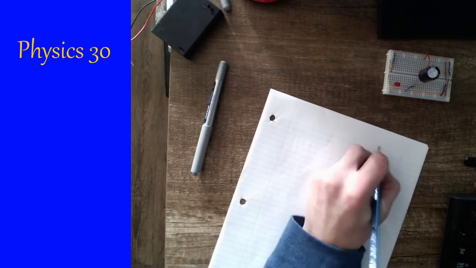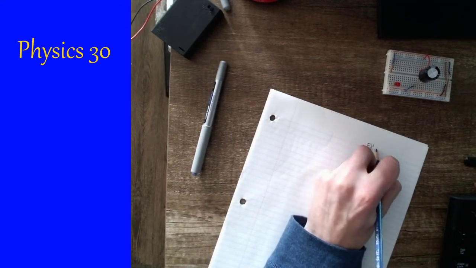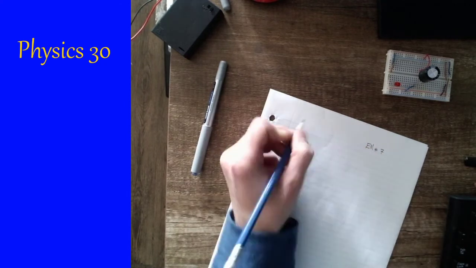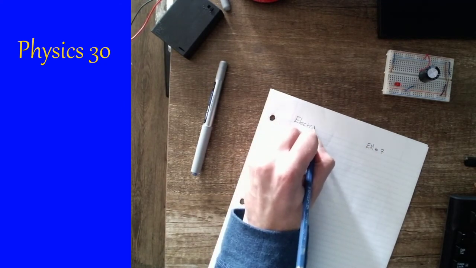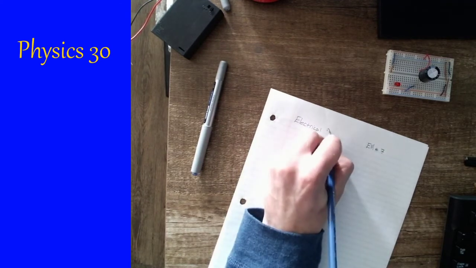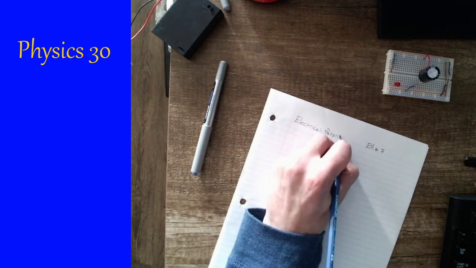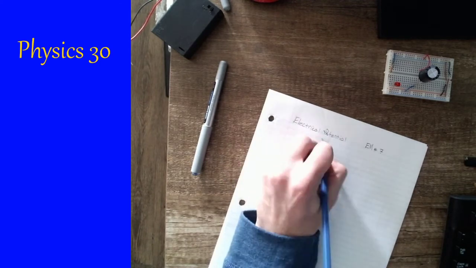So that's kind of the application of some of the stuff we're looking at. What we want to look at now is, we'll call it EM number 7, because we're looking at something called electrical potential energy.